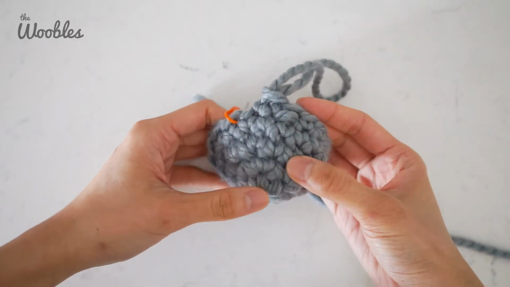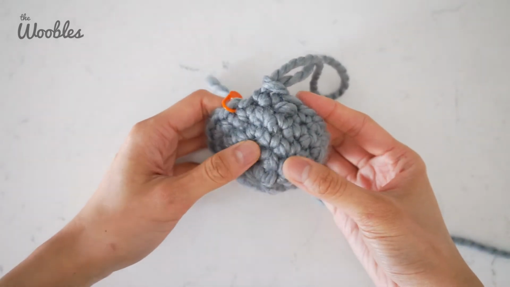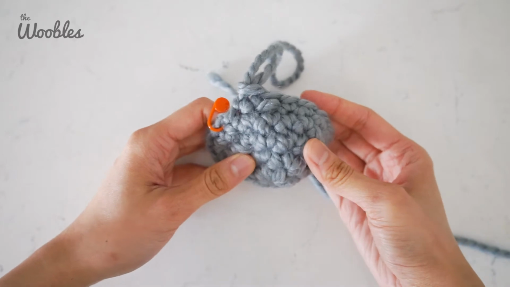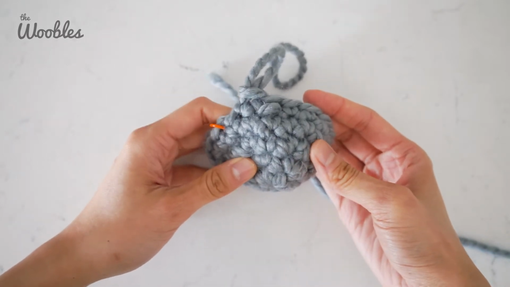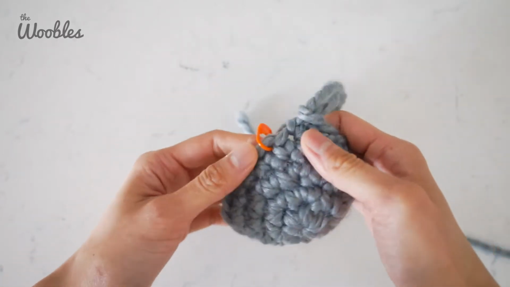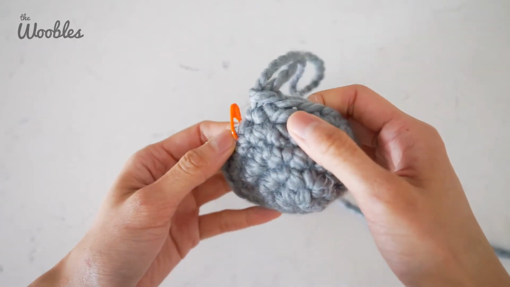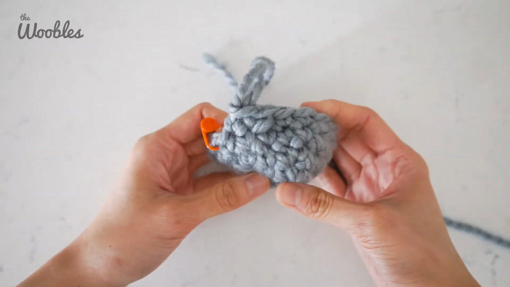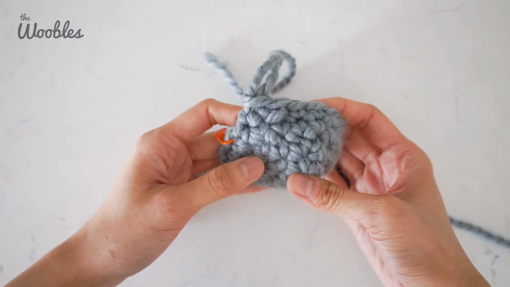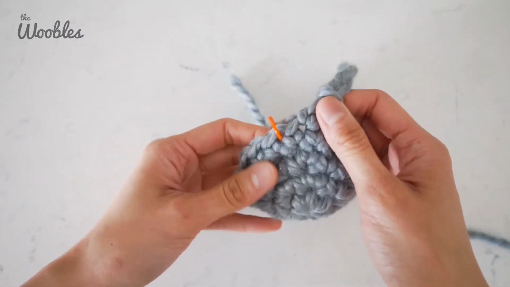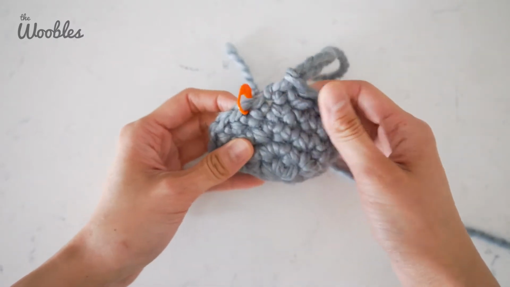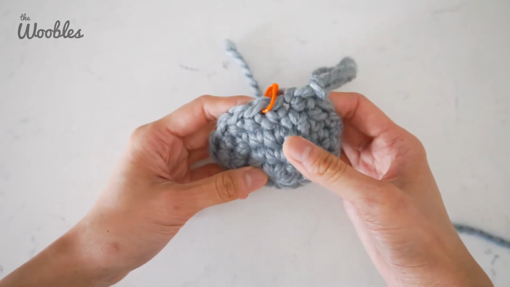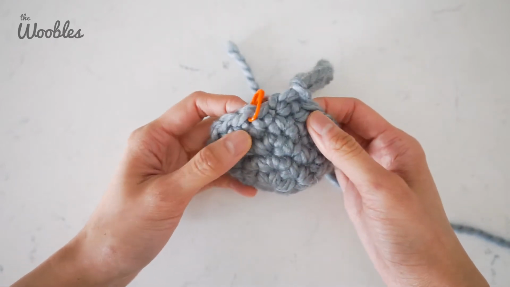In this tutorial, I'll show you what to do if you need to undo some of your crochet stitches. This might happen because as you're crocheting in the round, you realize as you're counting that you don't have the same number of stitches that the pattern said that you should have at this point. So let's take, for example, this round that I'm currently on. Let's say my pattern says I need to have 18 stitches.